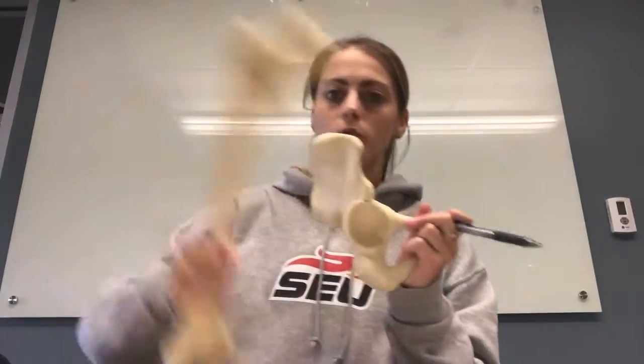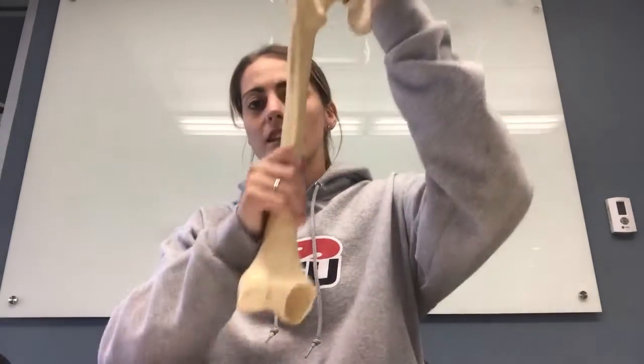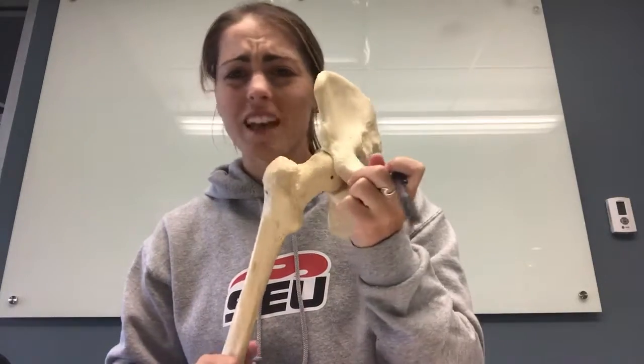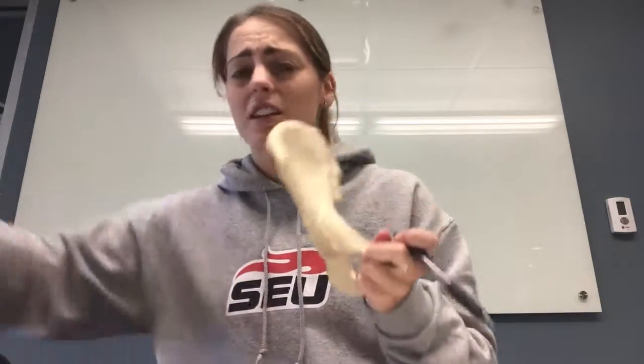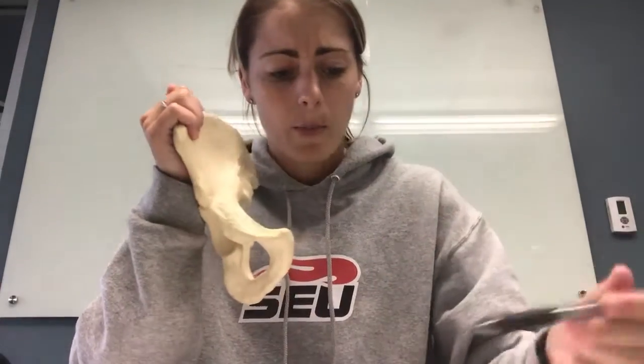From there, moving on to the pubic tubercle, which is this pokey thing, right there. Your acetabulum is this big old hole right there. That is where your femur is going to sit. This isn't the right femur for this hip, but that's okay. But that's where that guy's going to sit ever so nicely.